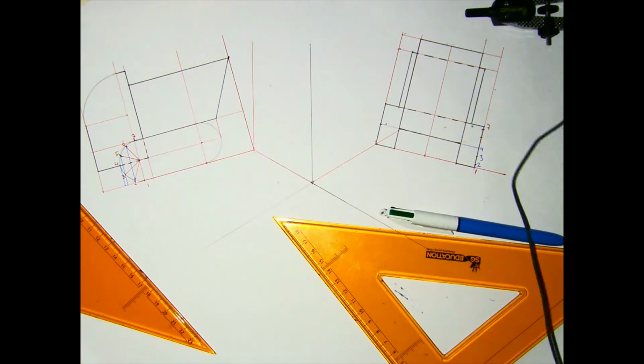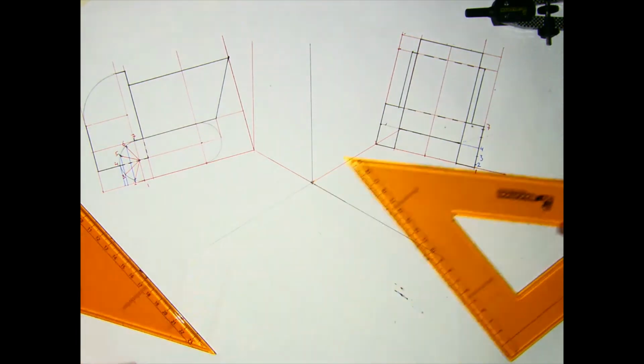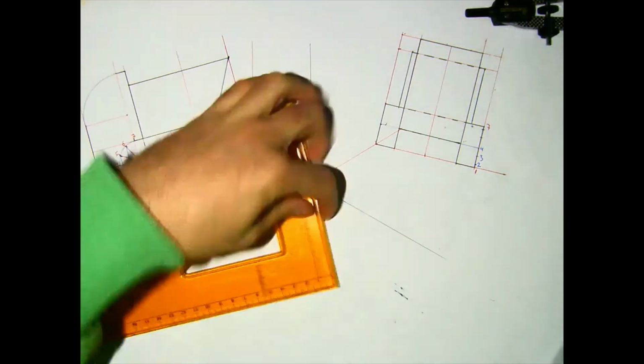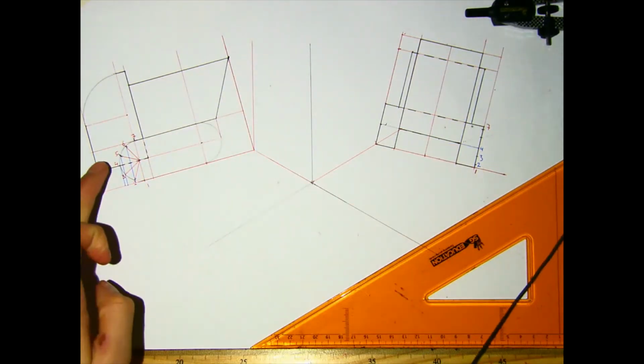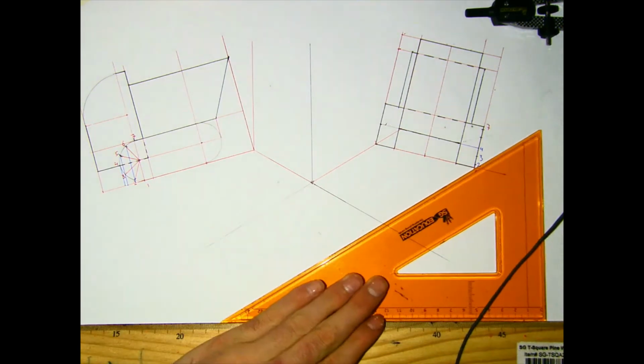Now all it's a case of doing is projecting down all of those points into where the 3D graphic is going to be. Okay, so they're going to be projected down at 30 degrees from the right and 30 degrees from the left. So I'm going to start with number 1.